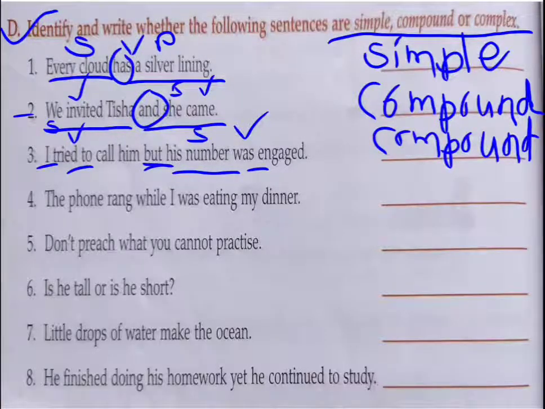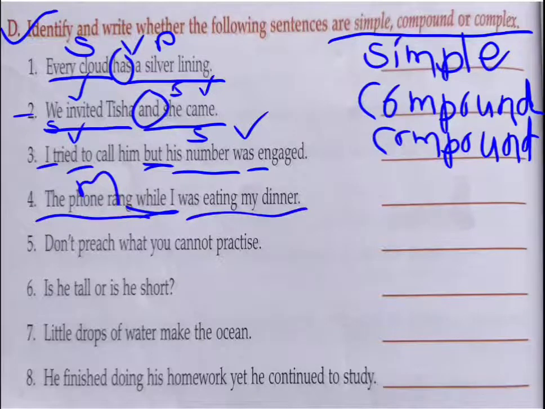The phone rang while I was eating my dinner. Now it's joined with while. So we have learned in a complex sentence that there is a main clause and a subordinate clause. Here, the phone rang is the main clause. I was eating my dinner is the subordinate clause. When your sentence is joined with while, because, although, unless, until, who, it means your sentence is complex.